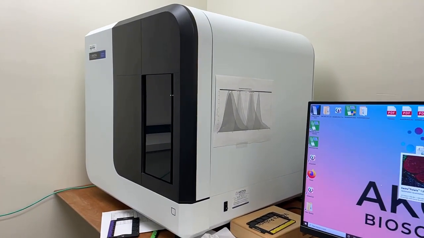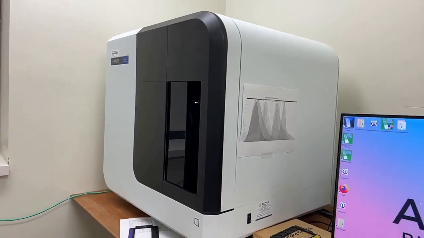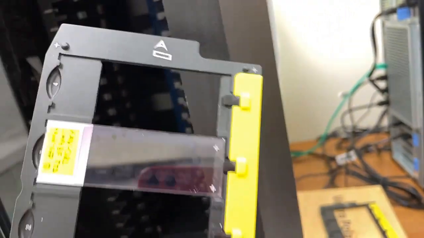There it is. Behold! And you could put a lot of slides in there. Currently, I just have one slide in there because that's the one that I want to scan, but it has many sections if those play at all. So ideally, they would all come through.